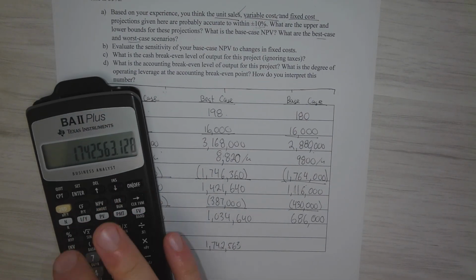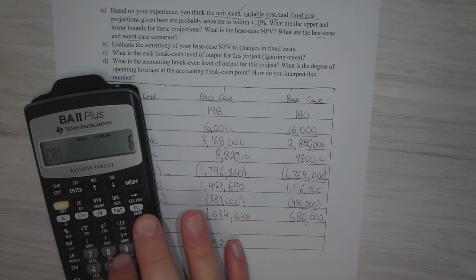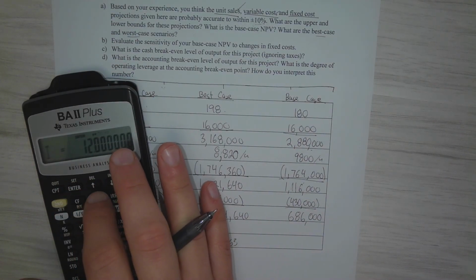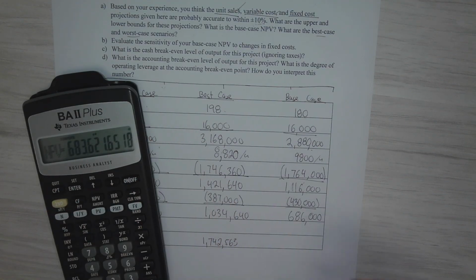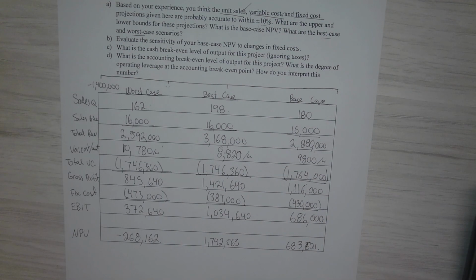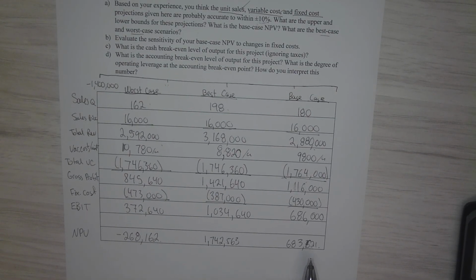And our base case, again, we go back to our cash flow, change our cash flow to 686,640, and compute our new net present value. We get 683,621. So we would pursue it with this net present value. So now we can see our net present value between base, best, and worst.